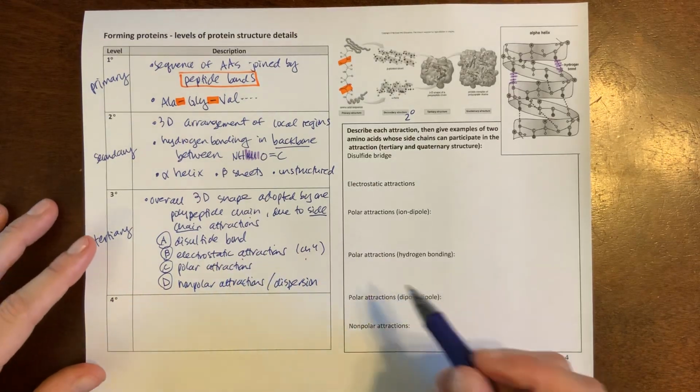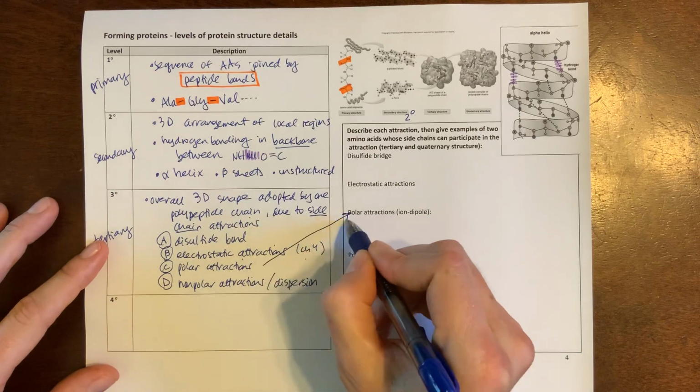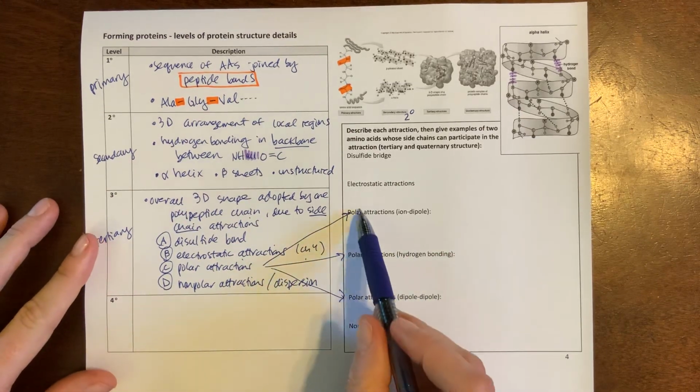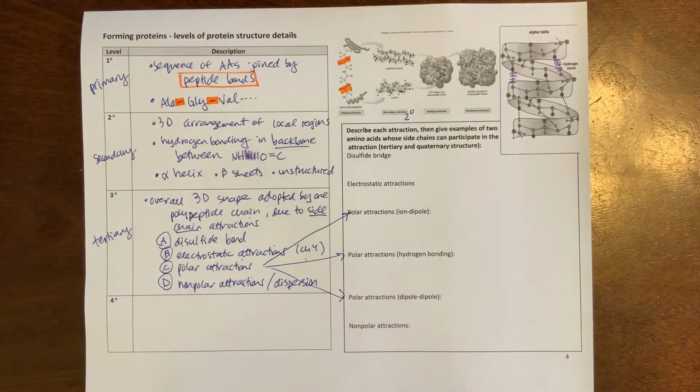Polar attractions, we'll see there's actually 3 different options for those. There are ion dipole, hydrogen bonding, and dipole-dipole. So 3 different types of polar attractions. So those are going to be those side chains reaching across the gaps to each other.